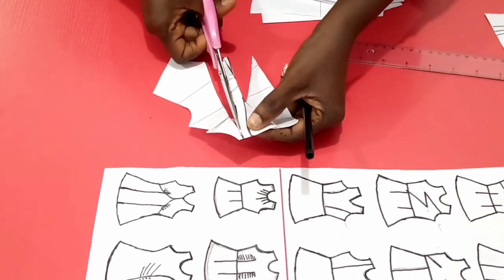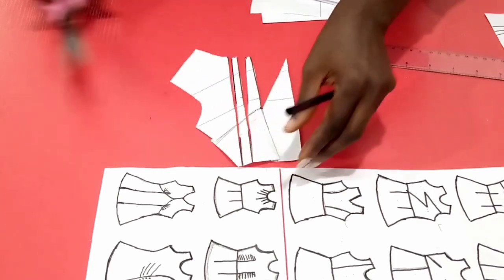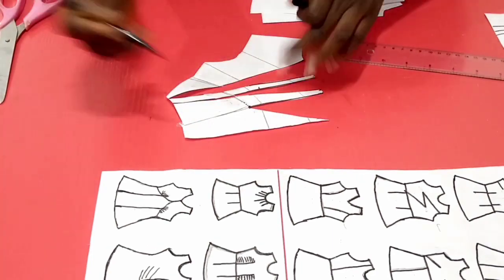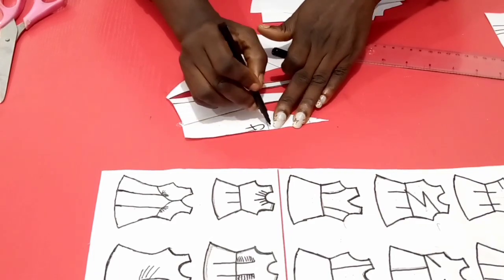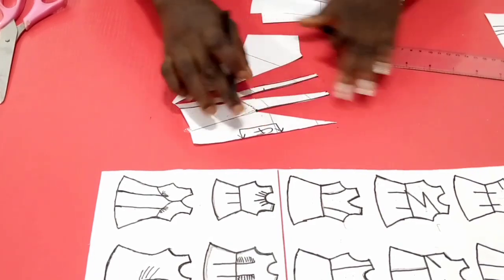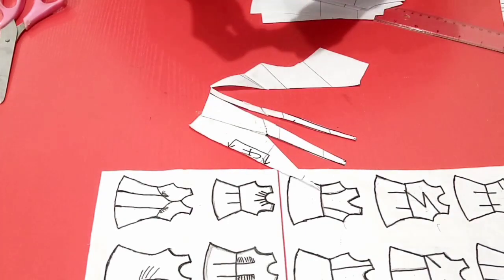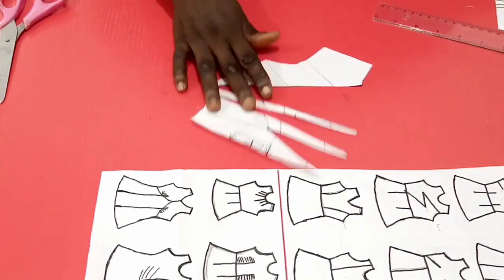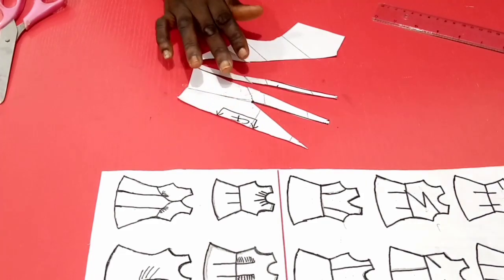Then I'll cut this as well to the tip. Then I need to label it properly. This is my center front, and this will be the folded region. So that's my fold symbol. Then I'll go ahead to place it on another paper now to finish up the design.